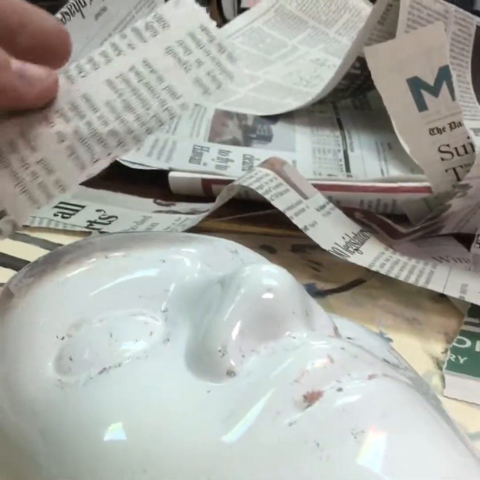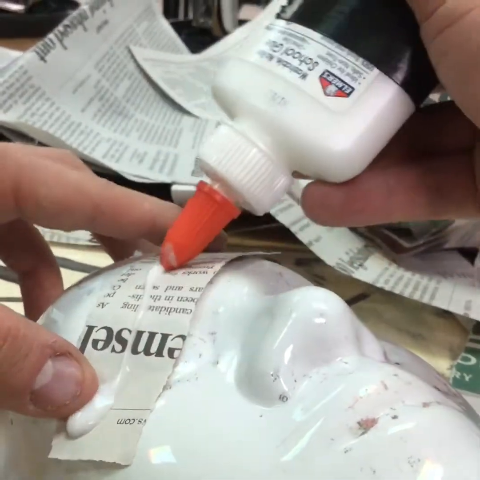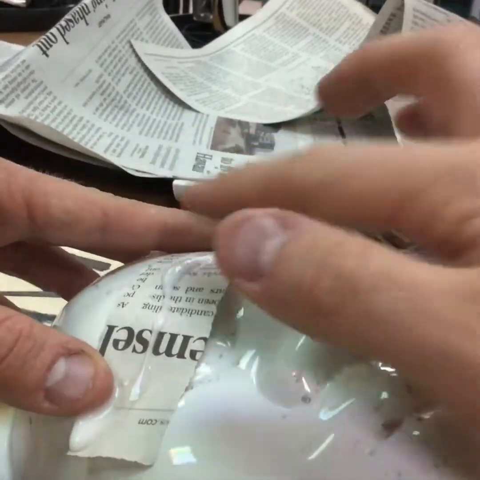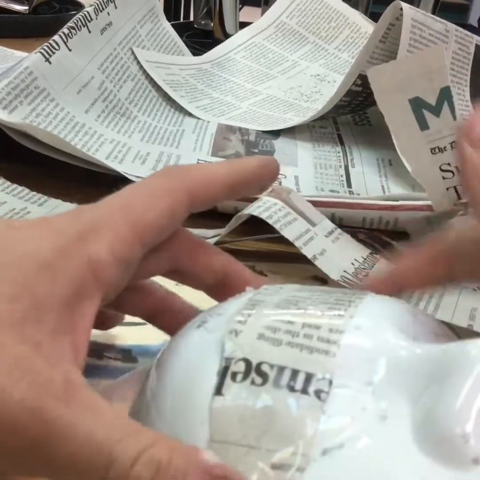So remember, the mold is this face right here. I usually hold it where I want it to go, take the water glue, just do a little bit, and then your hands are going to get messy. I want you to massage it out, so give it some saturation.